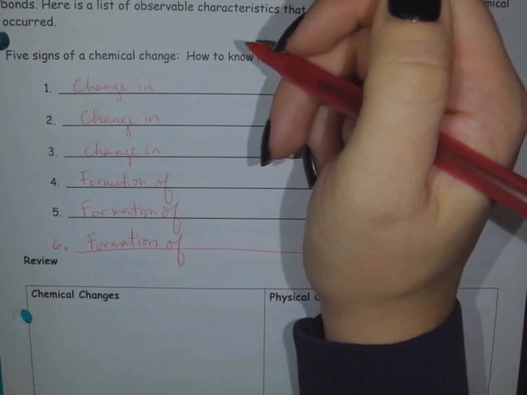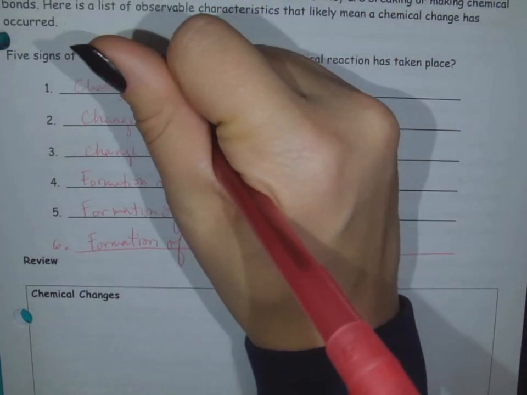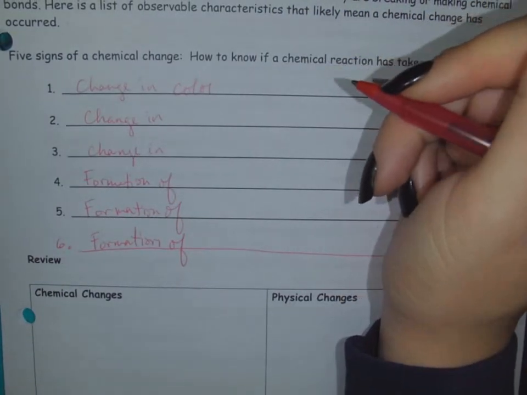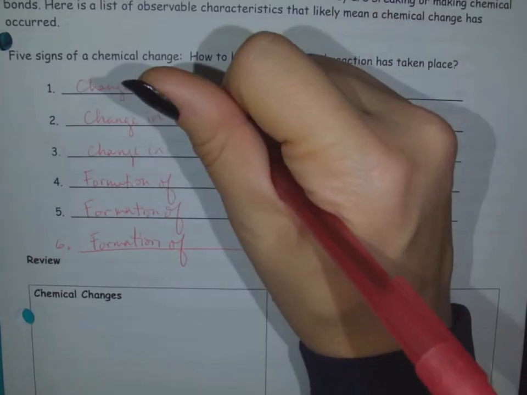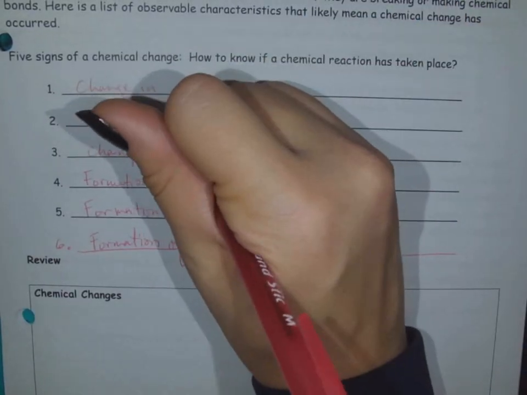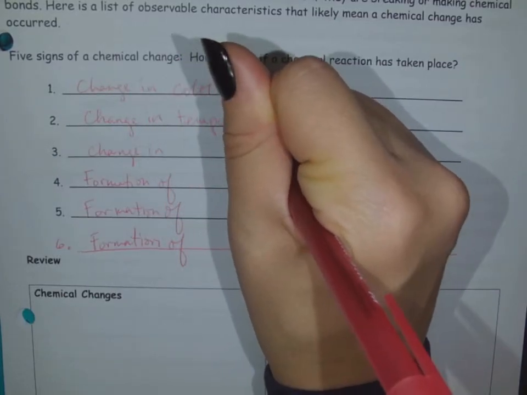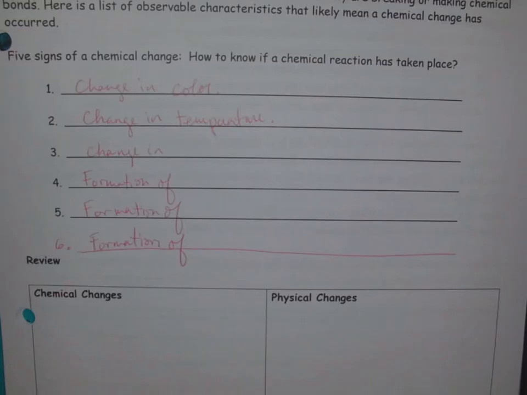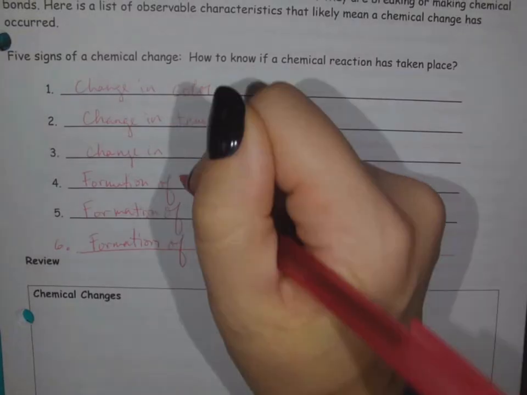So the one that's most often remembered is a change in color. If you see a change in color, it's probably a chemical reaction. A change in temperature. If you see a change in temperature, it's probably a chemical change. And again, guys, notice I'm saying probably, that one of these signs alone does not mean that it was a chemical change, but it does mean that it's possible. And the more of these signs that you see, the greater the likelihood that it was actually a chemical change. And then this is probably the most commonly forgotten sign, and it's a change in odor.